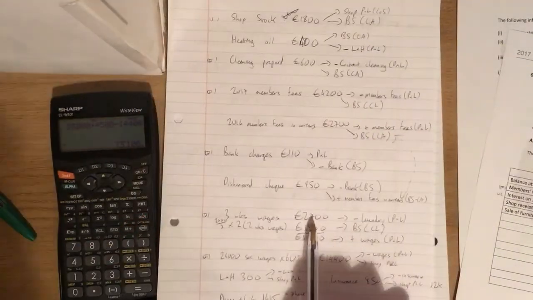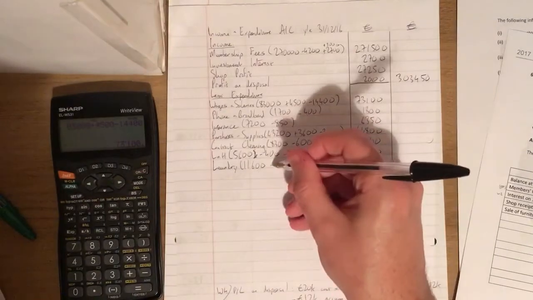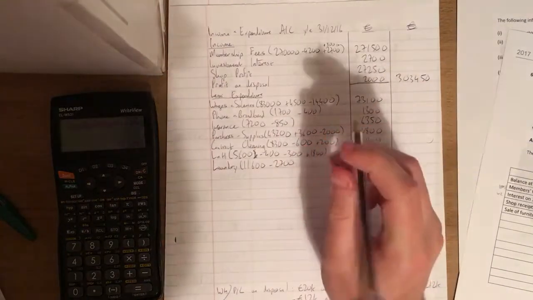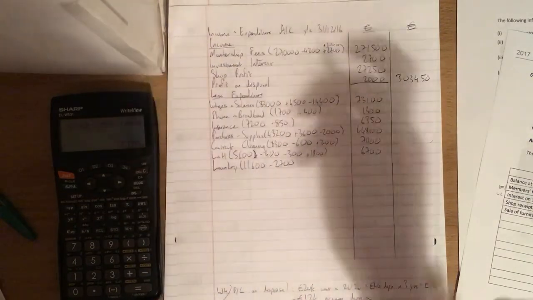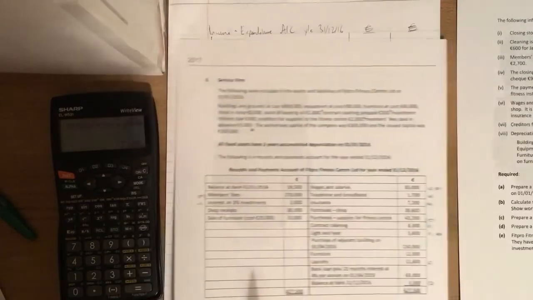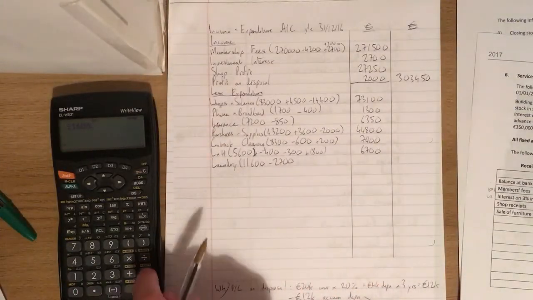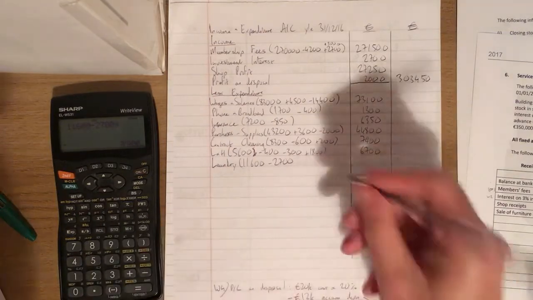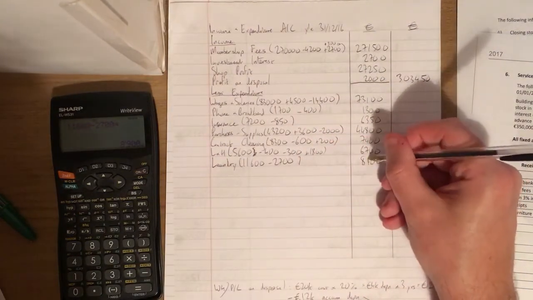Oh yeah, so €2,700 wages went in there by mistake, so I just need to take those out. And there's nothing to do with laundry at the start or anything, was there? Nope. So 11,600 take away 2,700 is 8,900 for laundry.